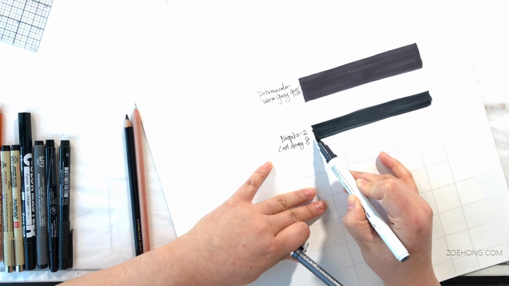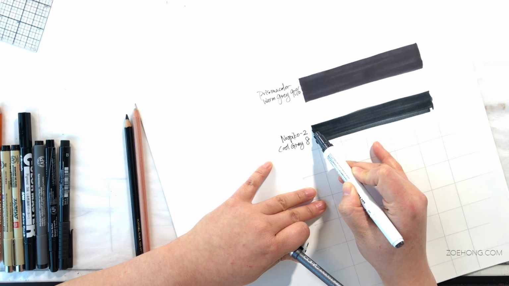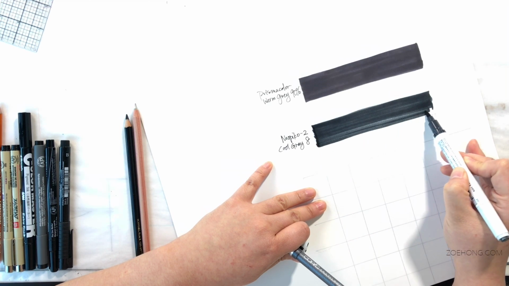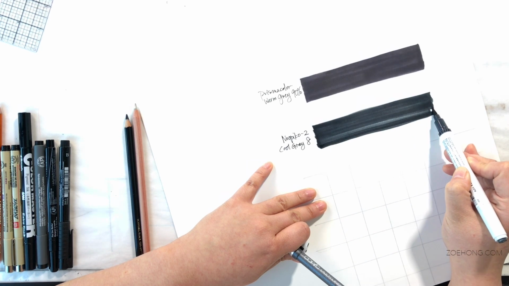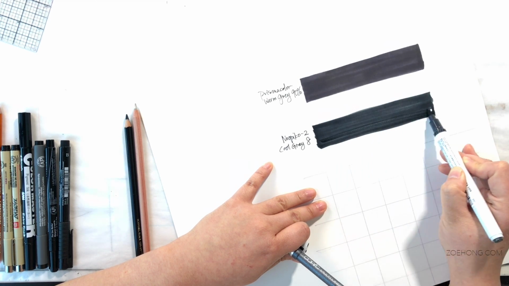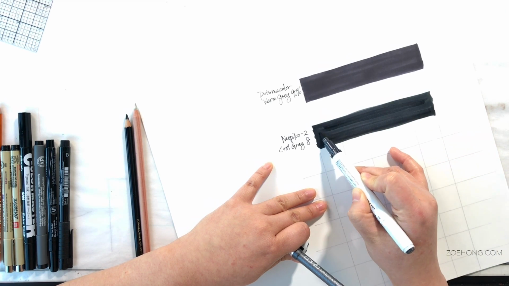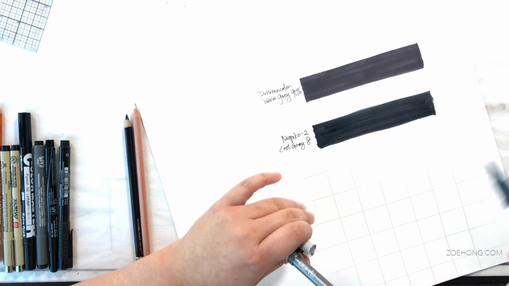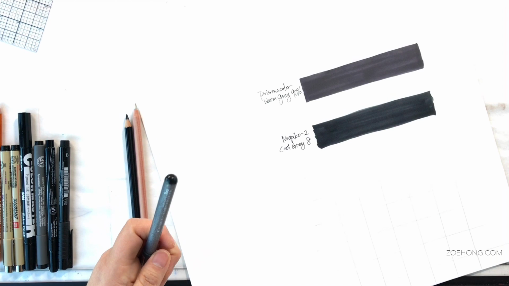You ever go marker shopping and you see how Copic has a warm gray, a natural gray, a cool gray. I think they have another one too. Like they have a bunch of different kinds of grays. Prismacolor has a warm gray, French gray, neutral gray, and cool gray that I can recall. So these all have these different gray undertones.